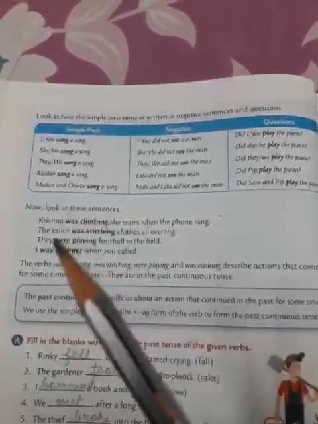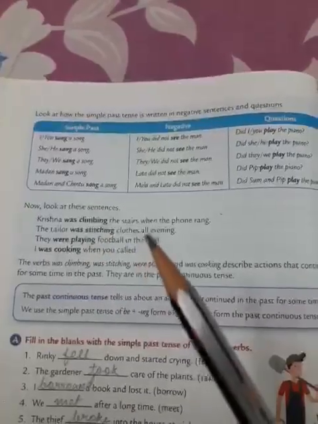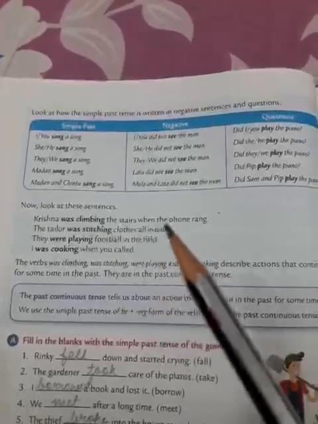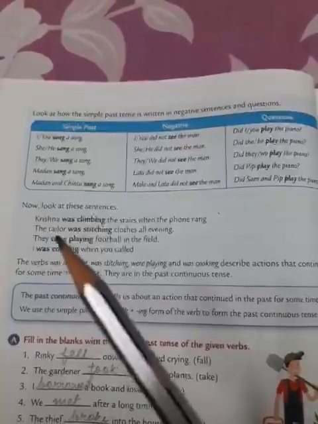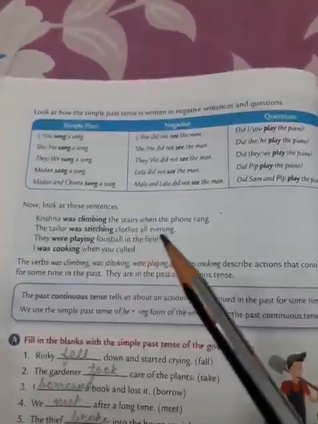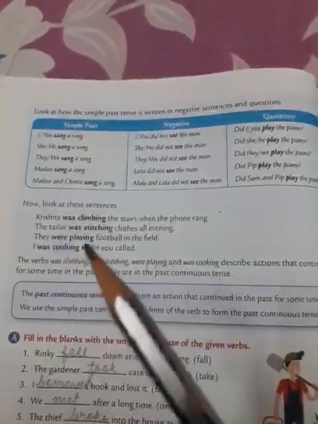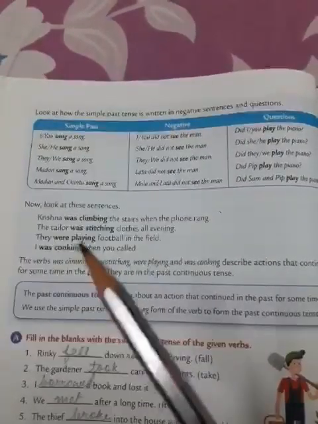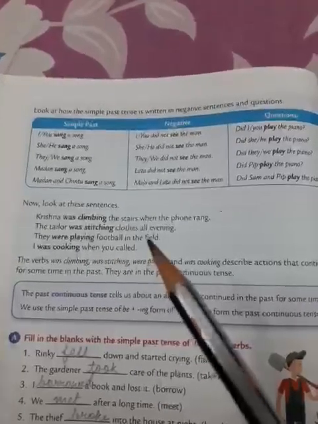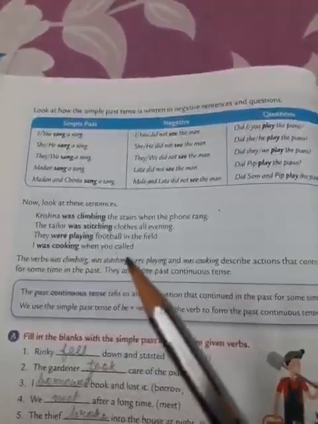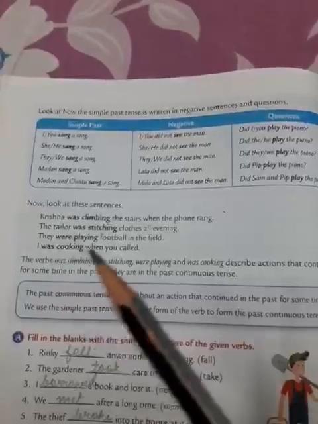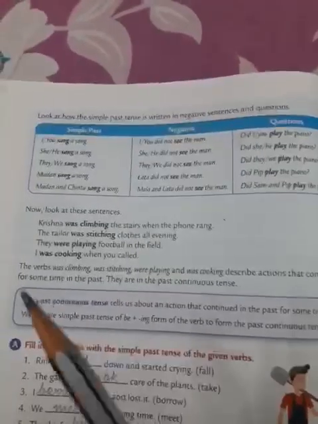Look at these sentences. Krishna was climbing the stairs when the phone rang. At that moment when the phone rang, what was Krishna doing? He was climbing. The tailor was stitching clothes all evening. They were playing football in the field. Okay, means in the past they were playing. I was cooking when you called, means the time when you called me I was cooking, means during that time this action was in continuous form. I was continuously cooking when you called. Okay, at that moment I was cooking.